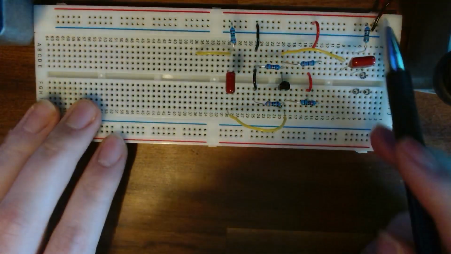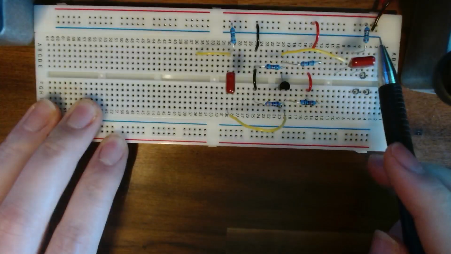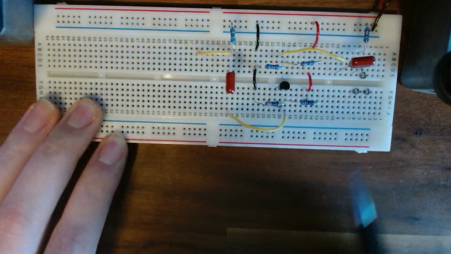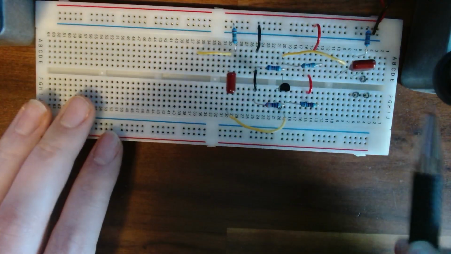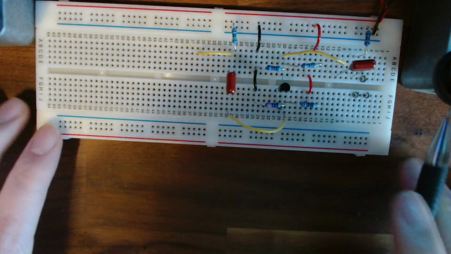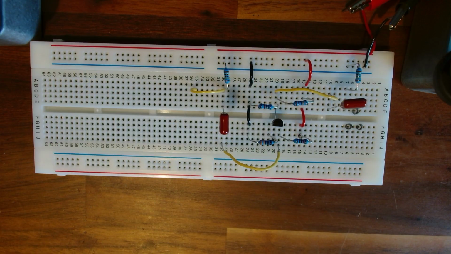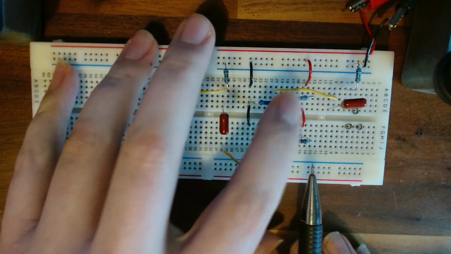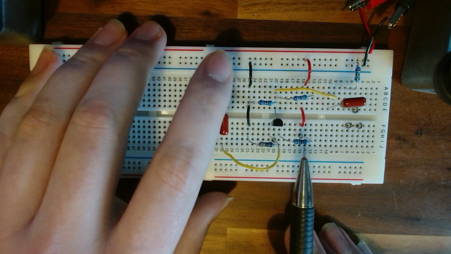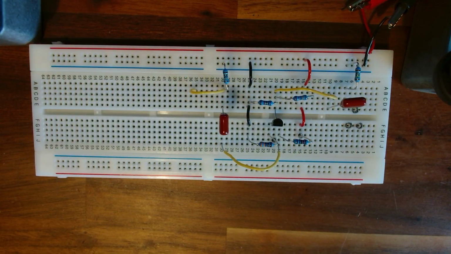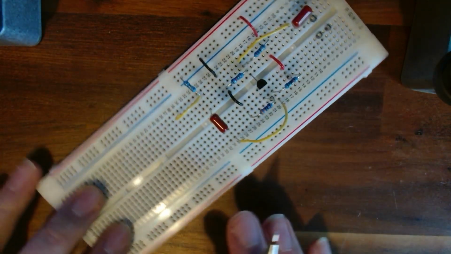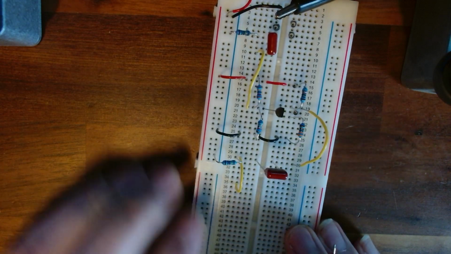So as you can see there, I just plug these in. I like to use the blue line as my ground and the red line as the power, the positive. It just helps me keep track of where I am when I'm building. If we have a look at what's going on here, I've tried to lay it out similar to how the schematic looks. I think this is actually 90 degrees to how the schematic is drawn.